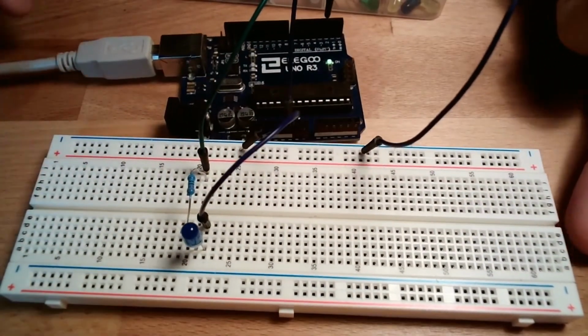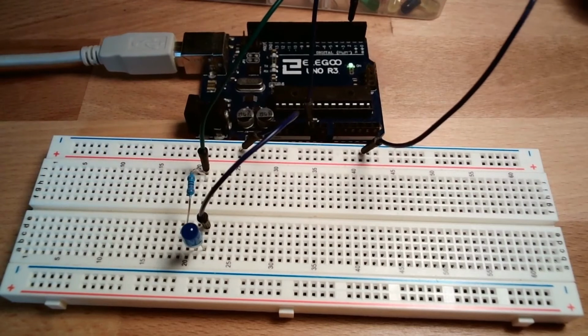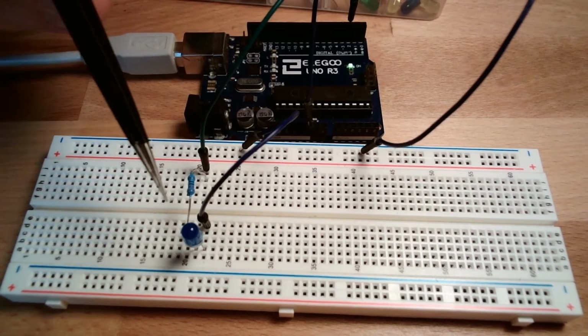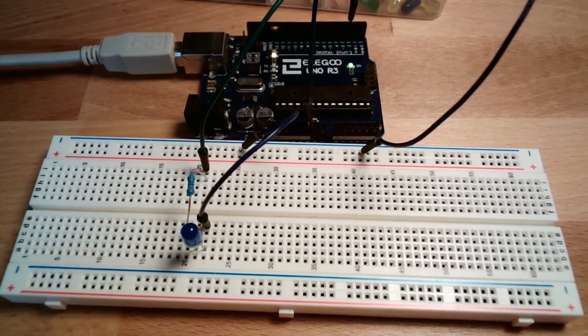Pull it out again. Yeah, and that's now our network. Now we want to try to alter our program in order that this external LED is blinking. That's the goal.